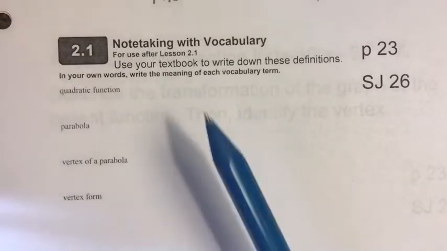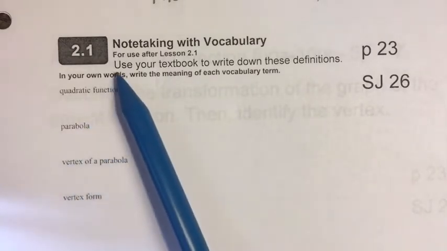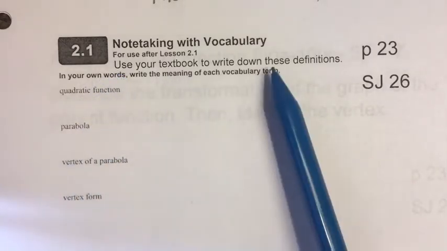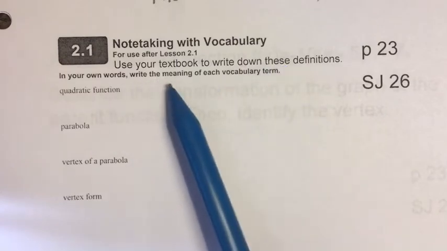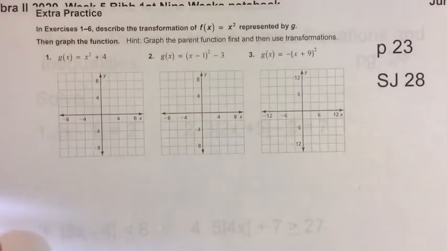I'd like for you to use your textbook to write down these definitions. You'll find these words within section 2.1. You can either write down what the textbook says or read it and write it in your own words. That is perfectly fine. Student Journal 28.